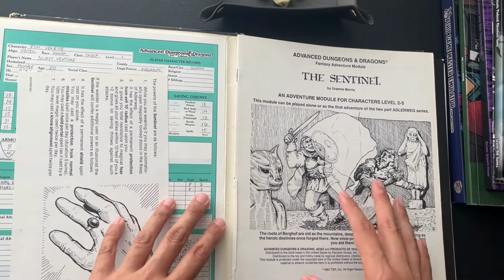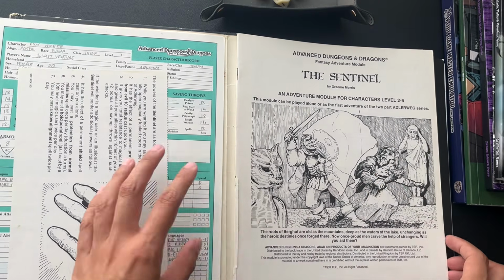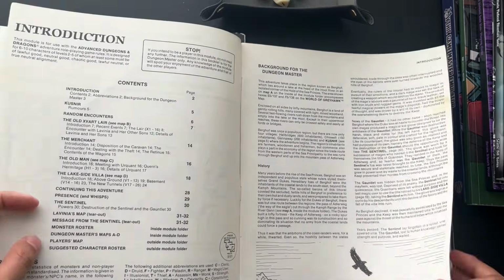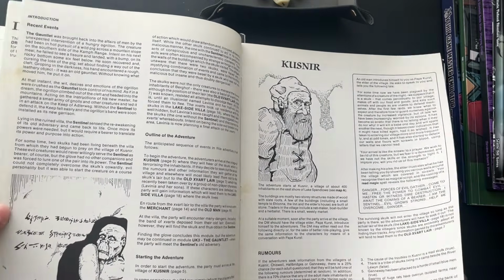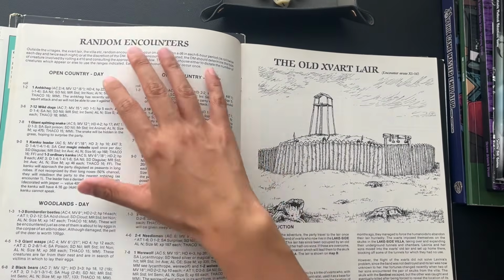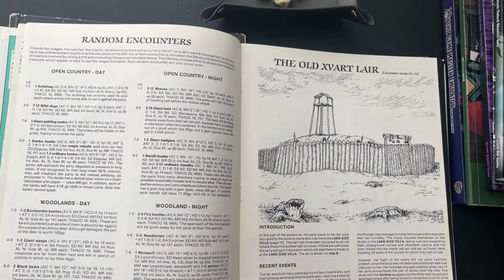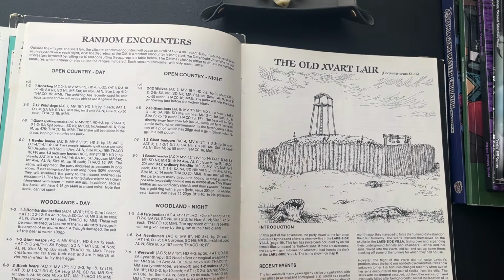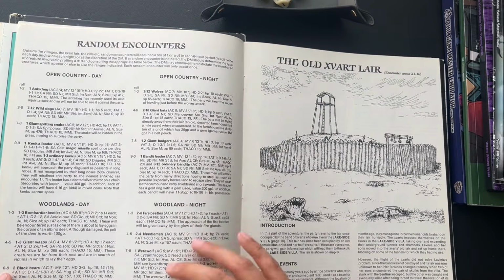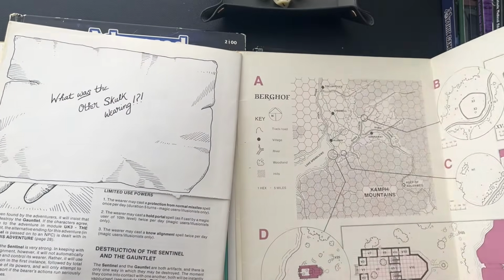I actually don't use random events and twists as much if I am playing a pre-made adventure. And so usually with the pre-made adventure, these would be my quote-unquote random events, these random encounters. So I don't need to add too many twists or surprises, because I'm already going to be encountering that as I travel through the different regions here.